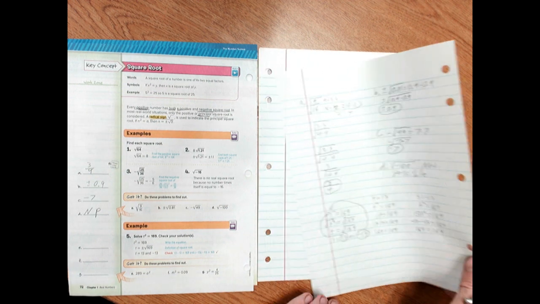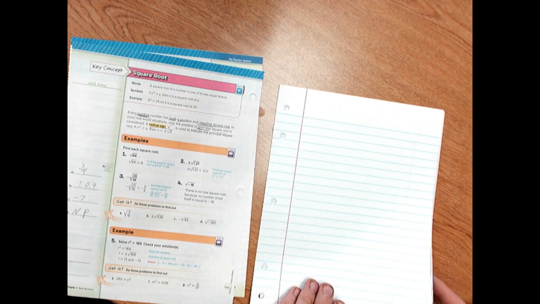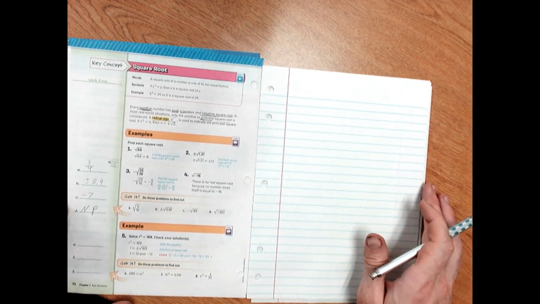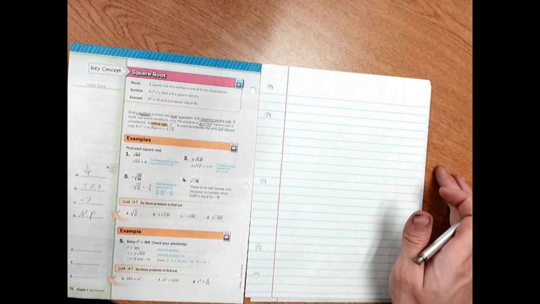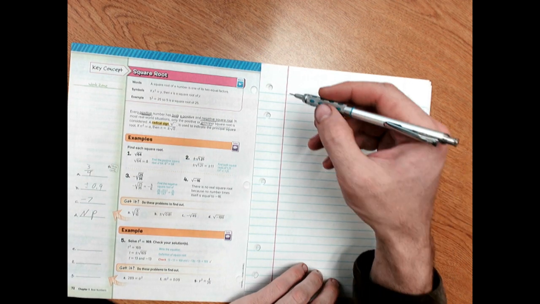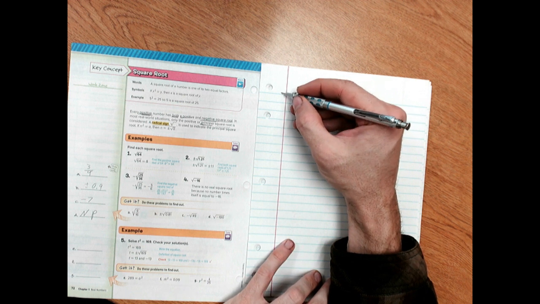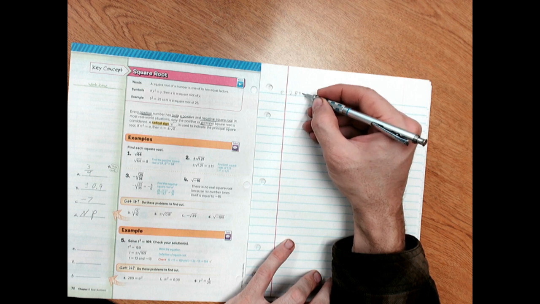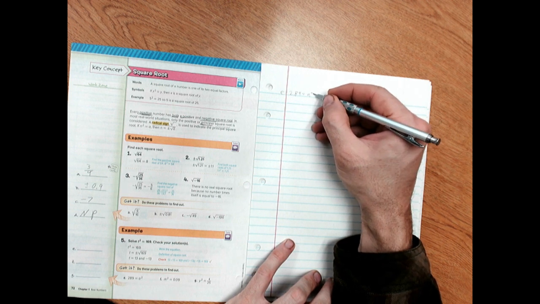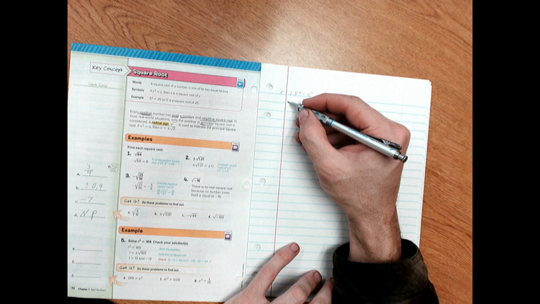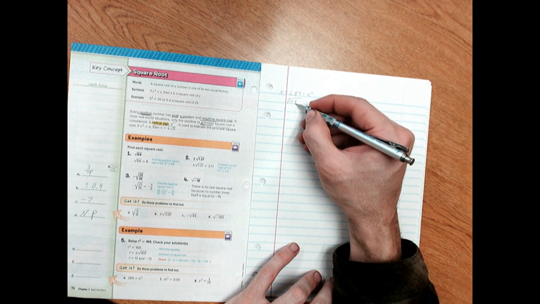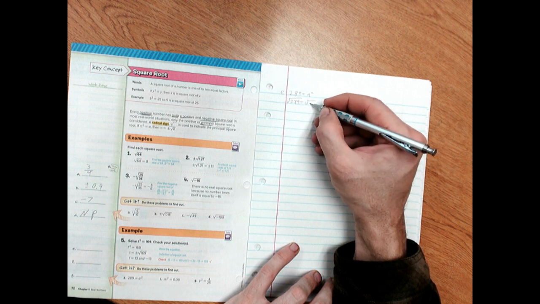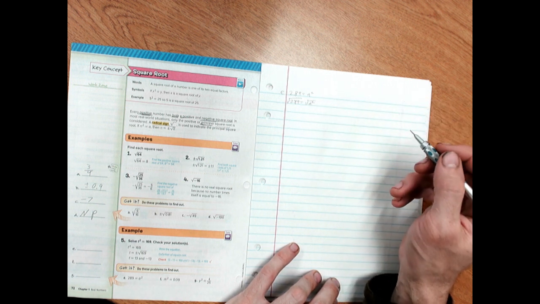Okay. Next up, let's check. 289 equals a squared. Now, we take square roots of both sides. The square root of 289 equals the square root of a squared.